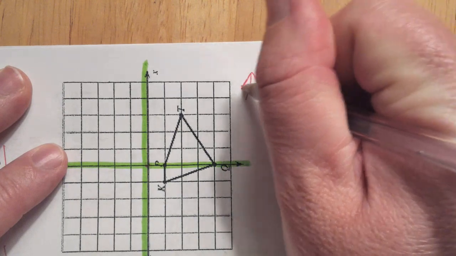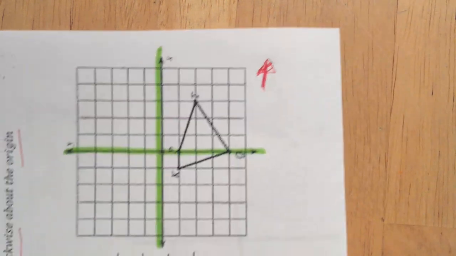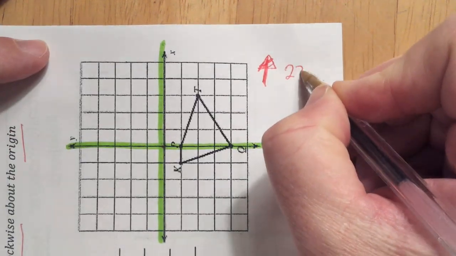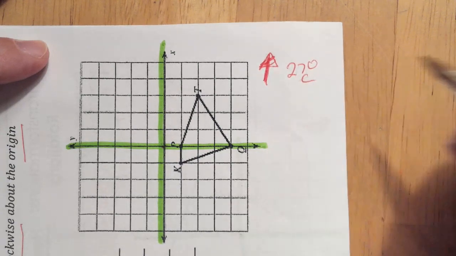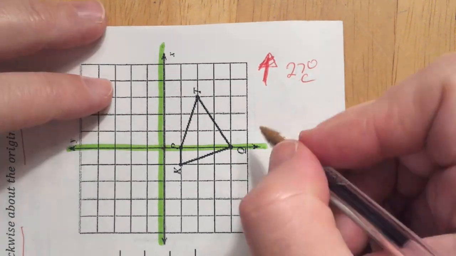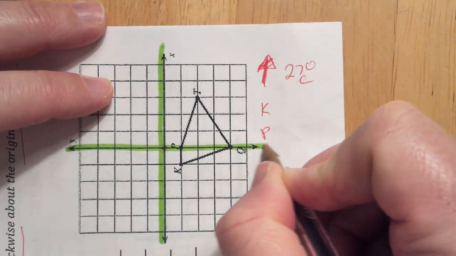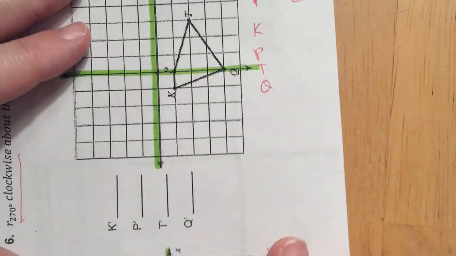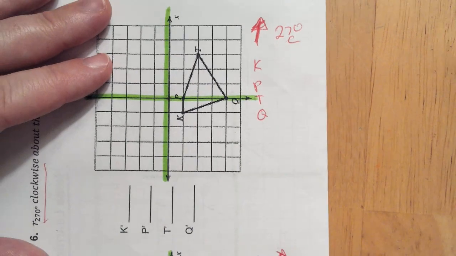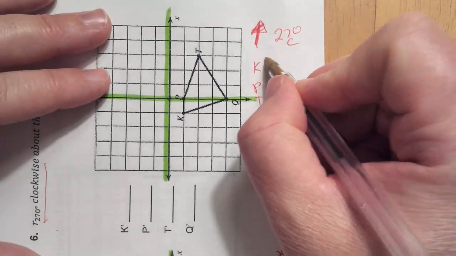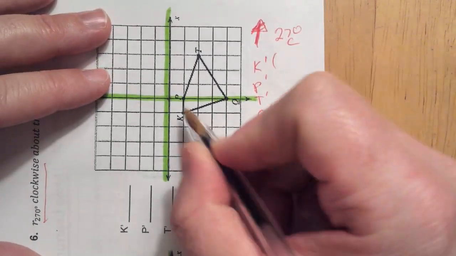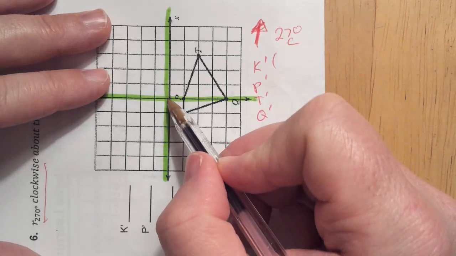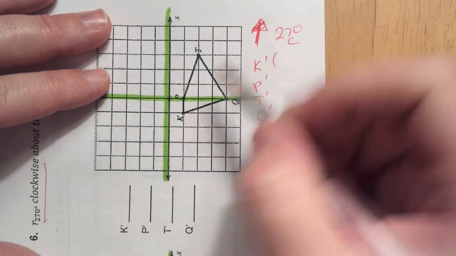So this is our up. So your picture should look like that. So that was 270 degrees clockwise. So K, P, T, and Q. I'm writing them in the order that they are asking for, that way I keep them in order. Okay, so let's do K. K is +1, -1.